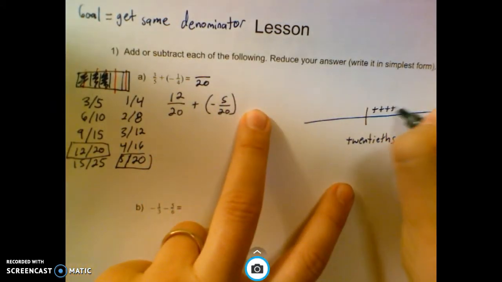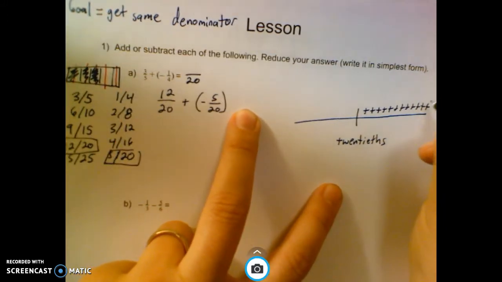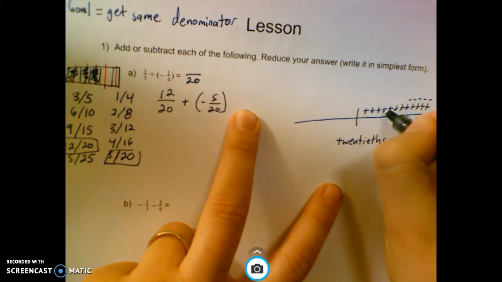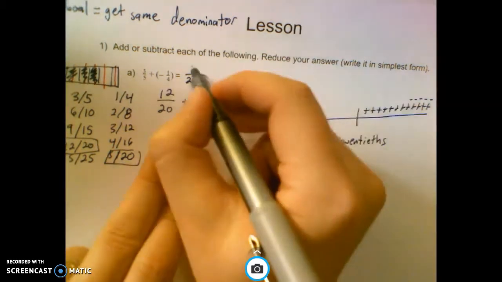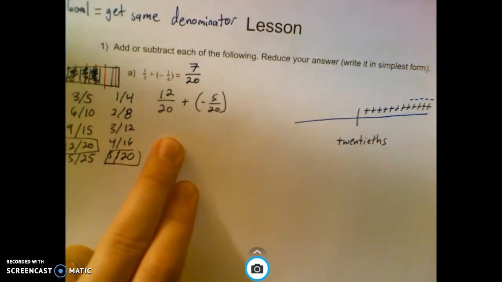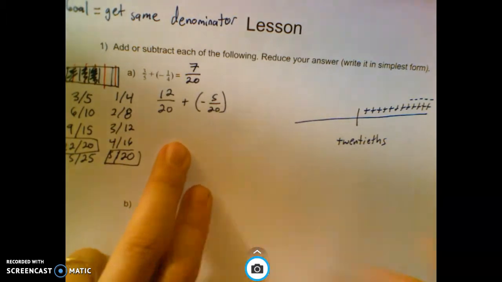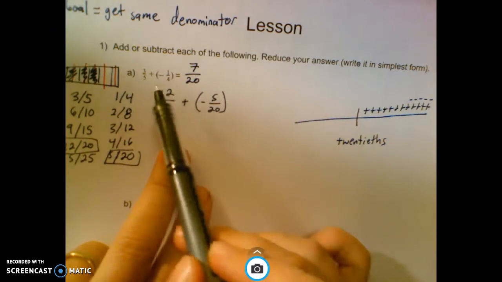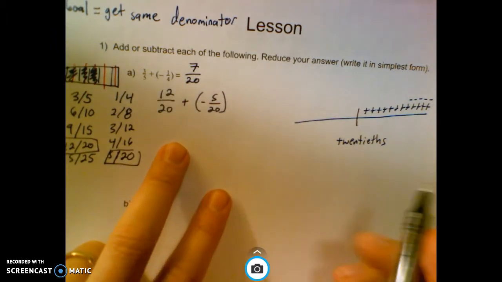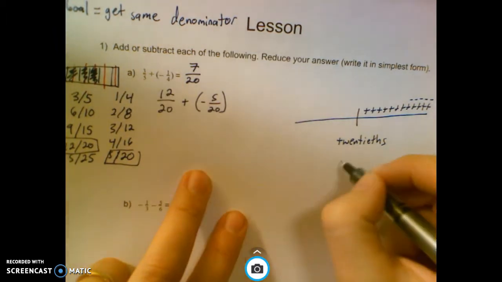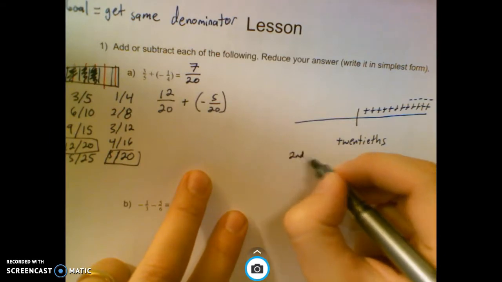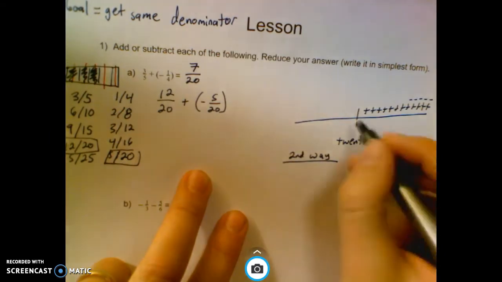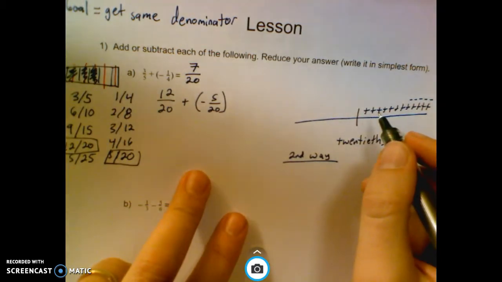12 positives: 1, 2, 3, 4, 5, 6, 7, 8, 9, 10, 11, 12. 5 negatives: 1, 2, 3, 4, 5. And I can count 1, 2, 3, 4, 5, 6, 7 20ths. If you have another way to do that subtraction, that's totally fine. But either way, our goal is to get the same number in the bottom so that we can just add or subtract across. The other way that you could do this, you're going to do the same thing with the number line or with whatever adding you want to do.